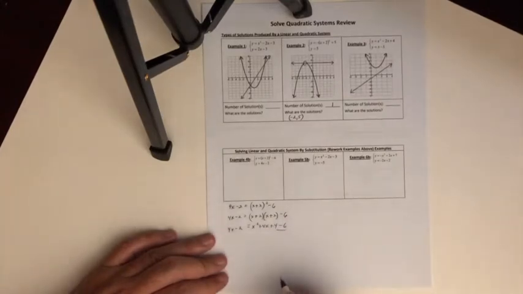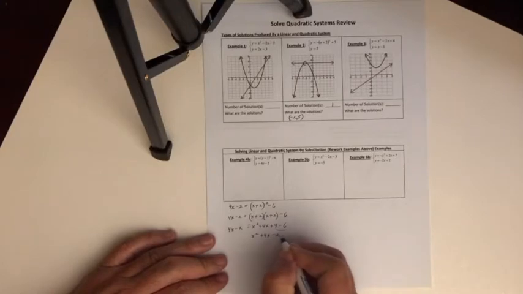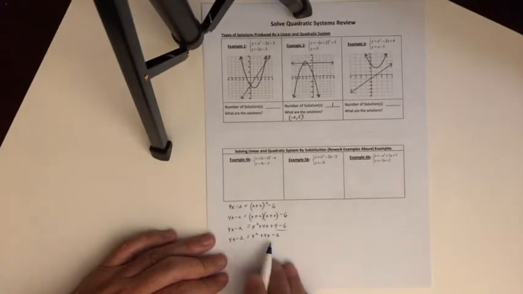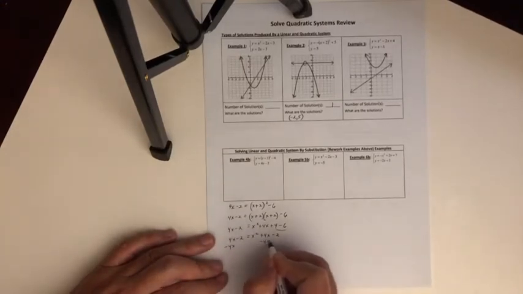Here, I'm going to combine these two terms, and then I'm going to move everything to one side. So I have x squared plus 4x minus 2 is equal to 4x minus 2. Now I've got to bring everything to one side so that I can solve the quadratic. So I subtract 4x on both sides, and I have minus 2 equals x squared.